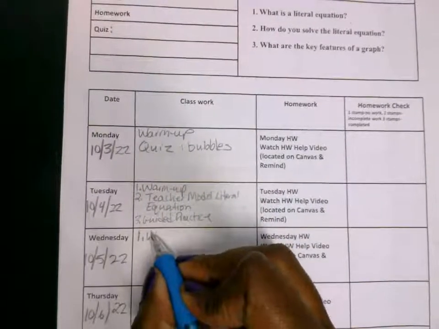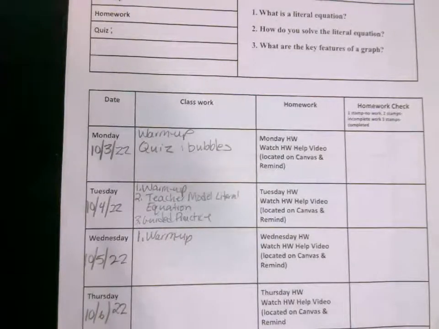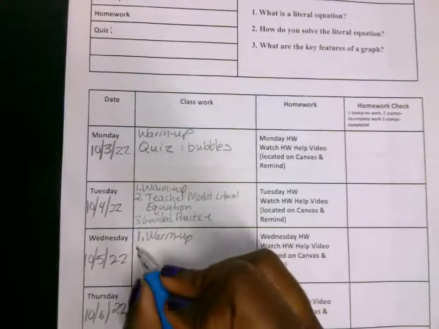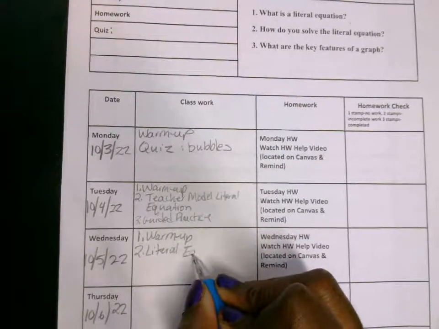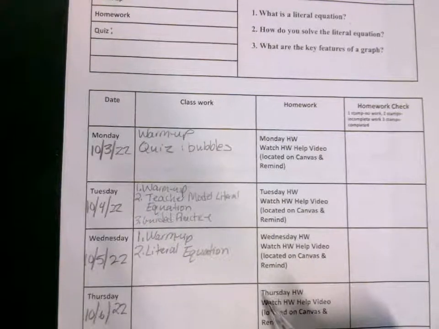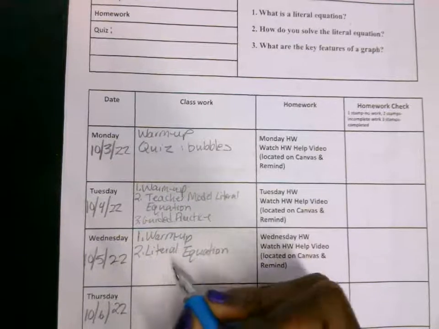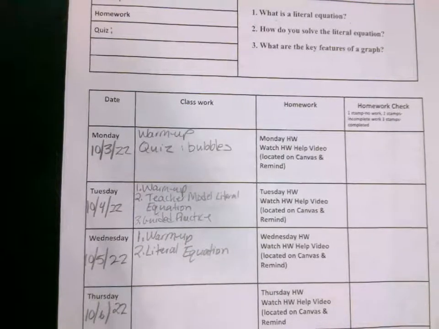So let's do our warm up first. Of course, we're going to write in our planner and do all of those things. Today we're going to work on literal equations. That's all we're doing today. We're going to do some guided practice and some independent practice. We already wrote our homework down in our planner from yesterday, right? Because it's a short day. I'm going to pause, give you a chance to write, and then we're going to go over the warm up.